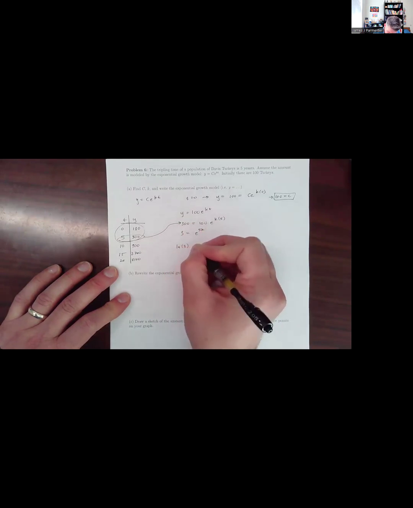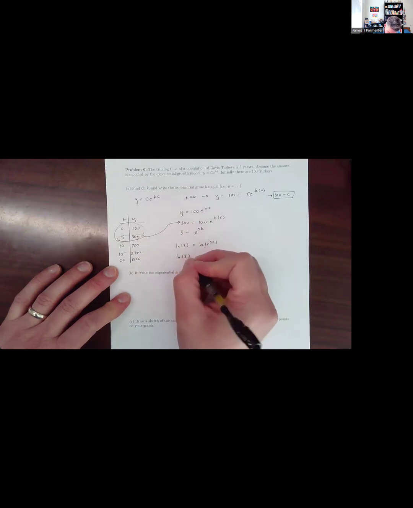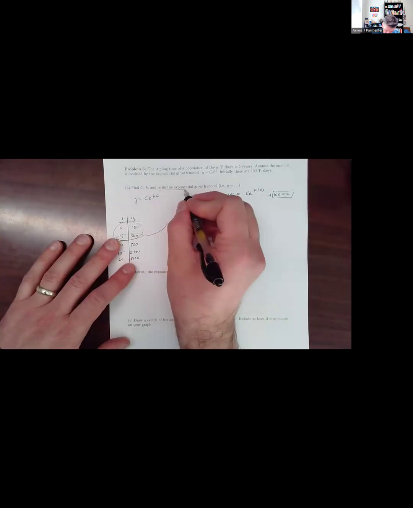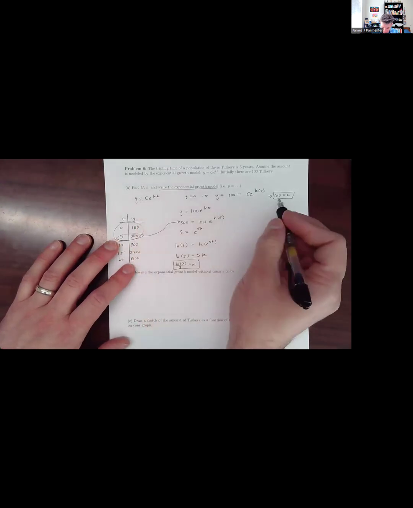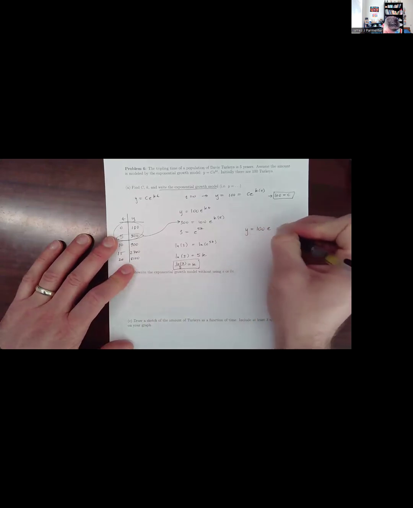Divide both sides by 100, you get 3 equal to e to the 5k. Take the natural log of both sides. Natural log of e to the stuff is just the stuff, so natural log of 3 equals 5k. Divide both sides by 5, and get the natural log of 3 divided by 5 equal to k. We found c and k, we still have to write the exponential growth model. Then you just take this equation and you plug in 100 for c and natural log of 3 over 5 for k. So our model is y equal to 100 e to the natural log of 3 over 5 times t. That's your entire model.